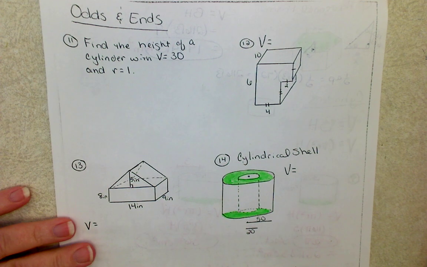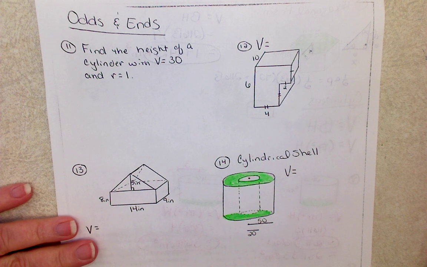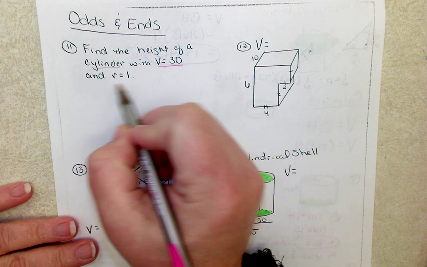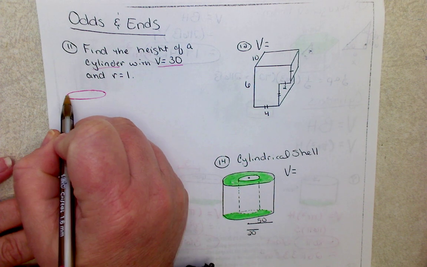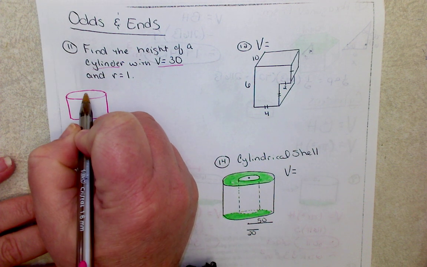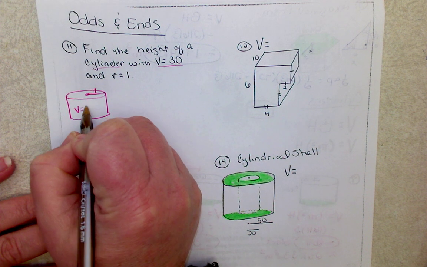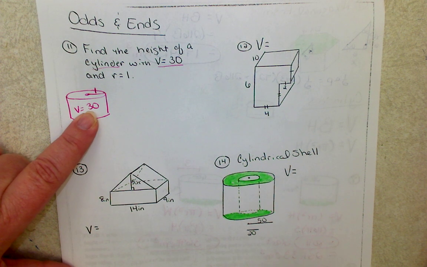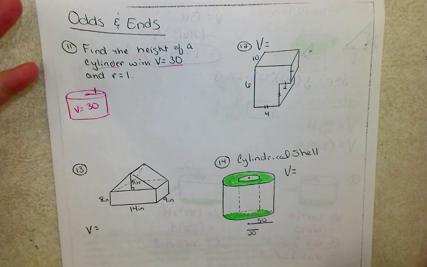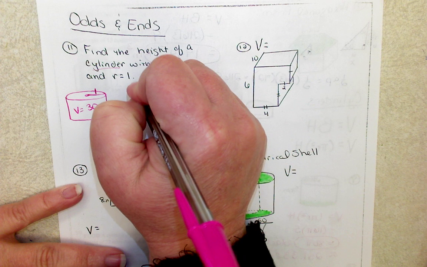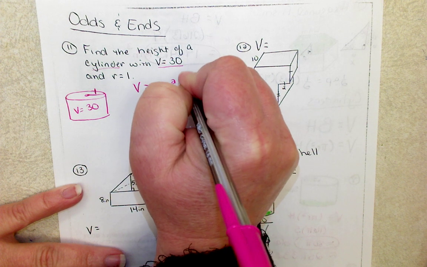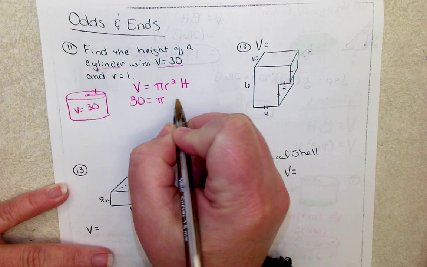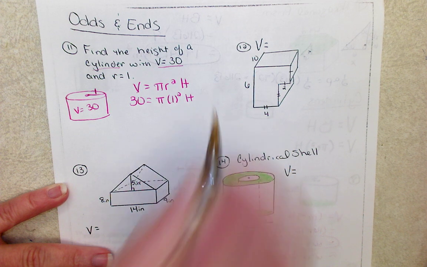All right, so in number 11, basically they're going to ask us to work backwards. They're giving us a cylinder with a volume of 30 and a radius of 1. If you want to, you can draw the cylinder. How do they get that 30? First thing I notice is that there's no pi with it, so they've converted pi to 3.14 and multiplied. But let's just work backwards. Volume is equal to pi r squared times h. In place of volume, I'm going to put 30. I've got my pi, I've got my radius, and I'm trying to find my h.